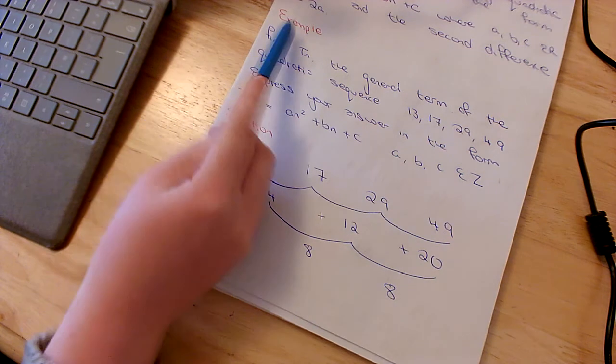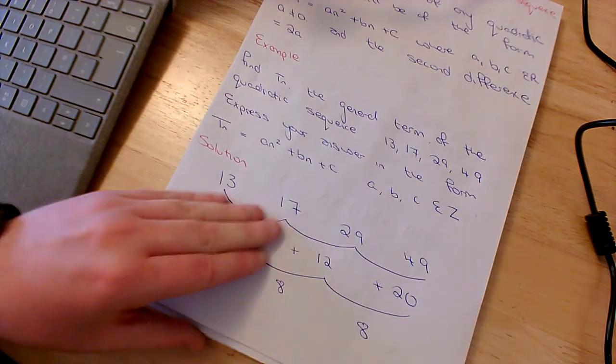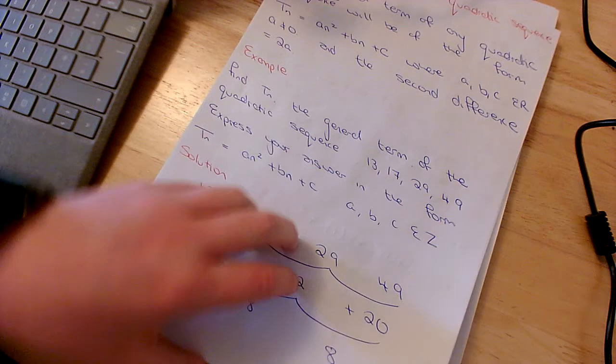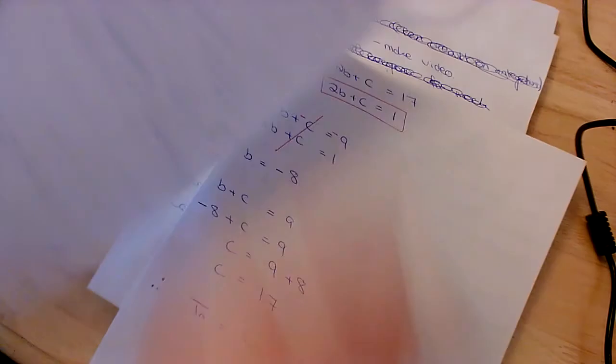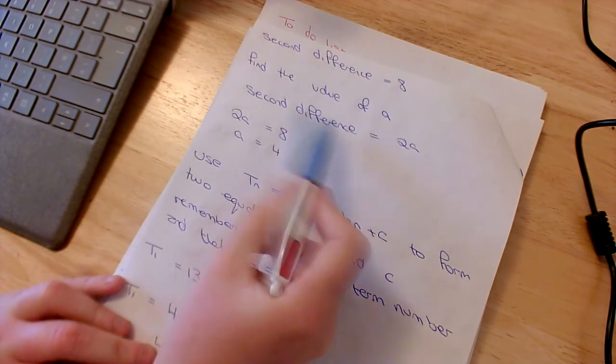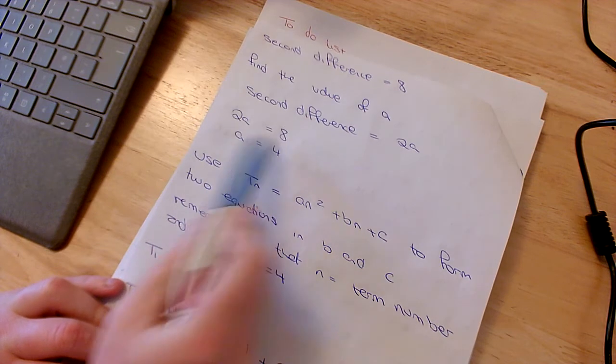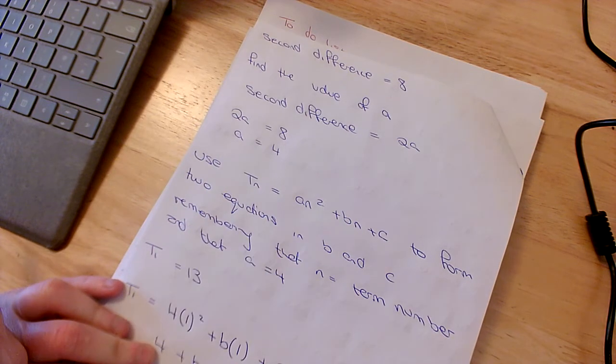Up here earlier, we said that the second difference is equal to 2a. So we want to find out what a is equal to. My second difference is equal to 8, so find the value of a. The second difference is equal to 2a, so 2a is equal to 8. That means a in this case has to be 4.